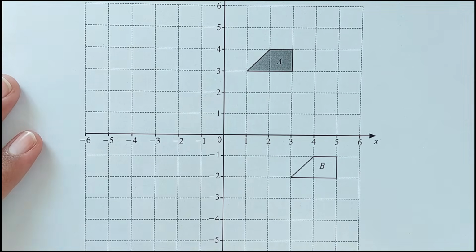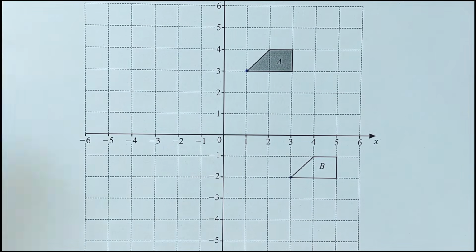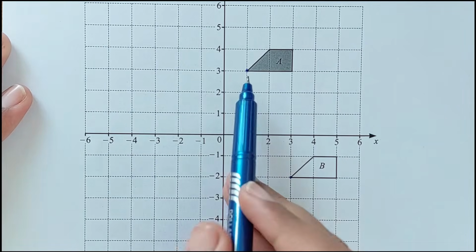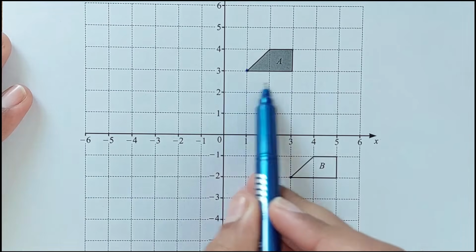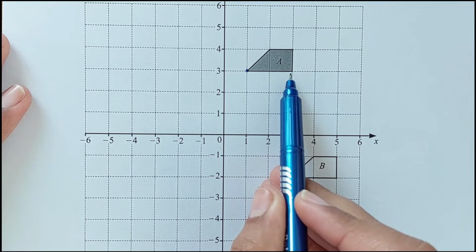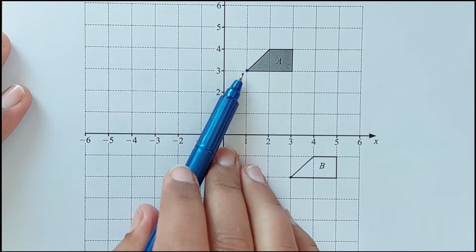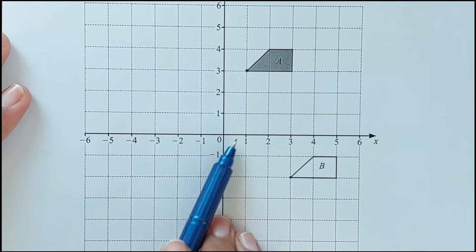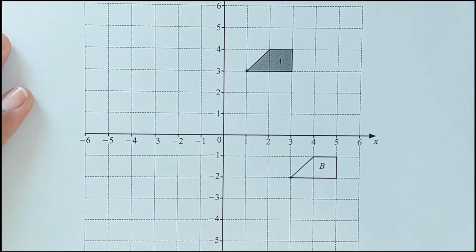It is a translation. So if I fix this point on A and this point on B, we can find how many units it is translated horizontally and vertically. So if I do the horizontal translation, we have this point and over here. So 1 and 2. 2 units is the horizontal translation to the right side, right? And the vertical translation is down 1, 2, 3, 4, 5. 5 units down and 2 units to the right.